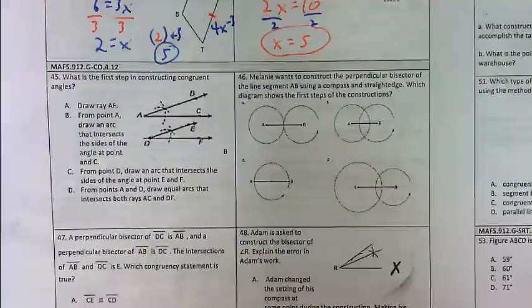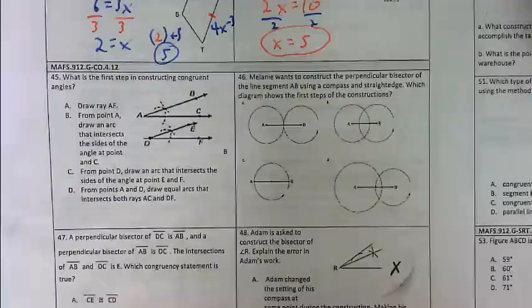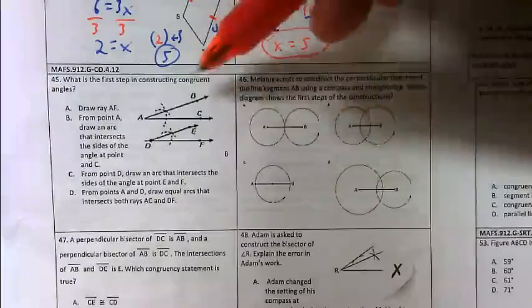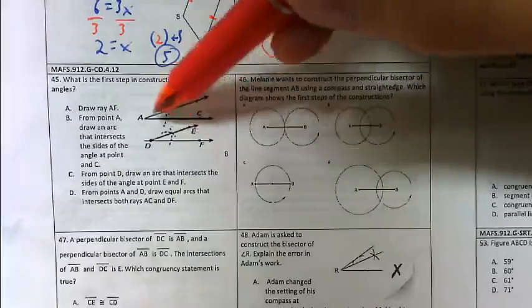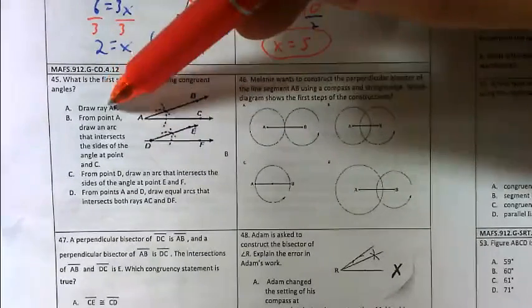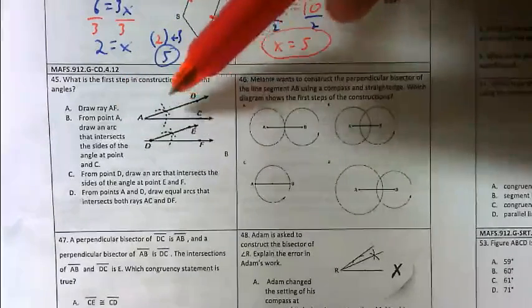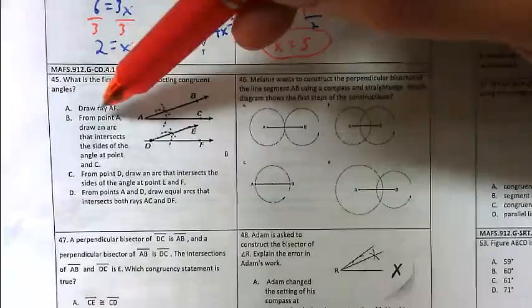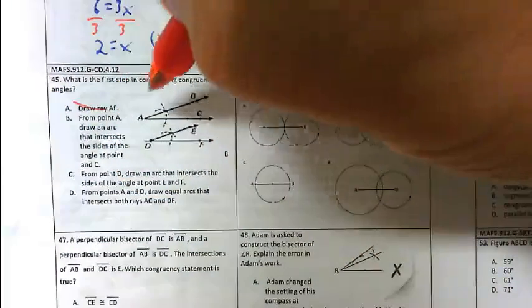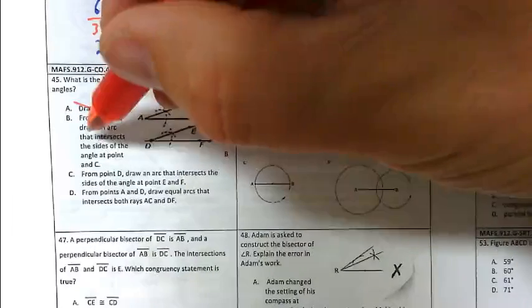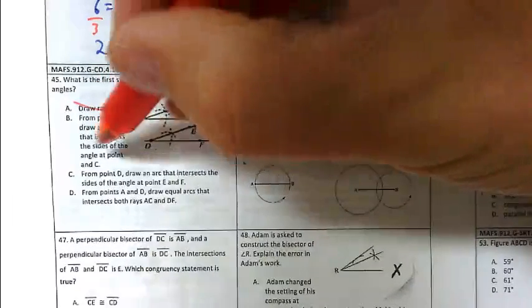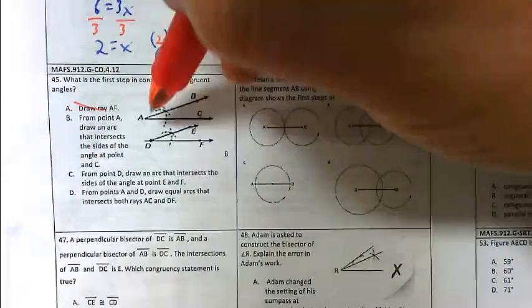Number 45. What is the first step in constructing congruent angles? So the first step would be to draw a ray, AF. Nope, where's AF? AF isn't even on there. So that's not even correct. From point A, draw an arc that intersects sides of the angle at point C.